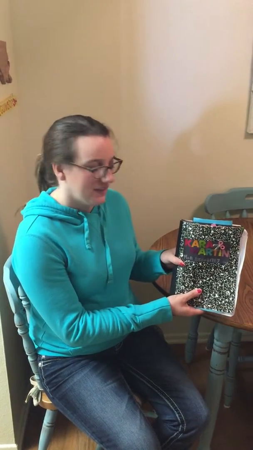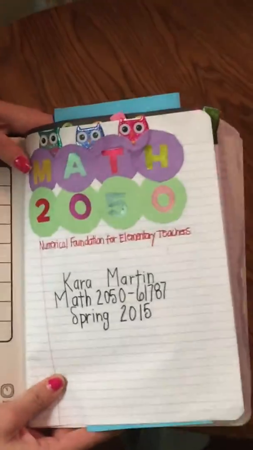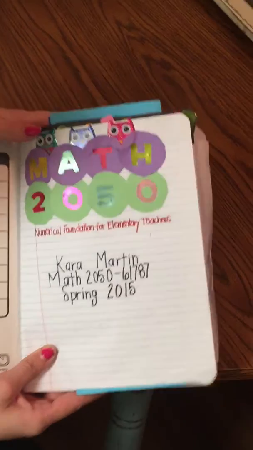My name is Kara Martin, and this is my learning log. Here we have the front cover of my log. Next, we have the title page, and I chose owls as my theme.